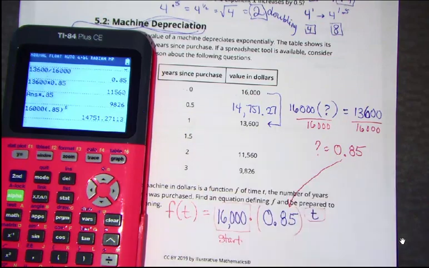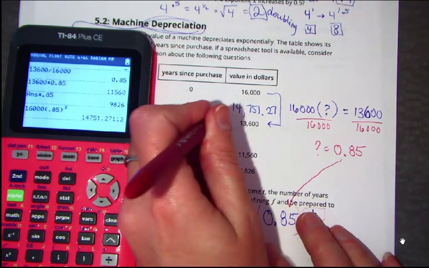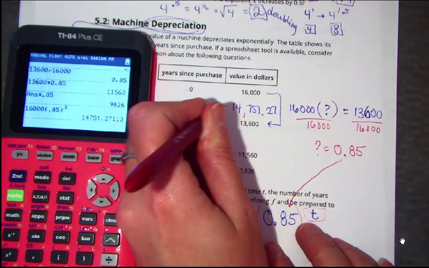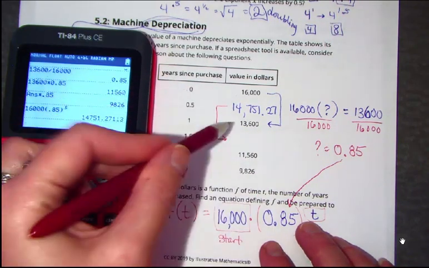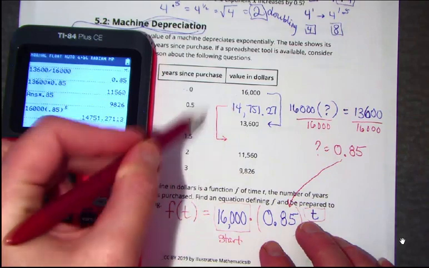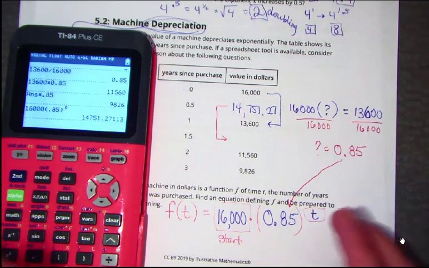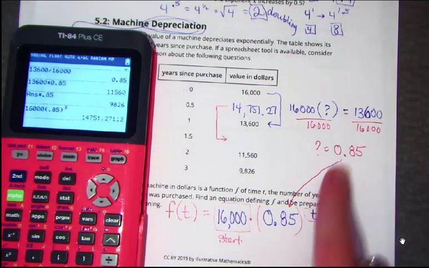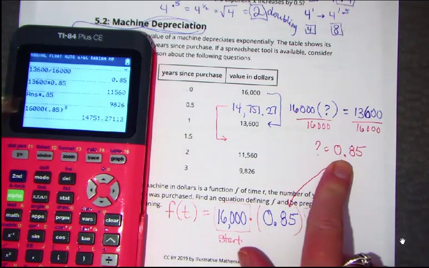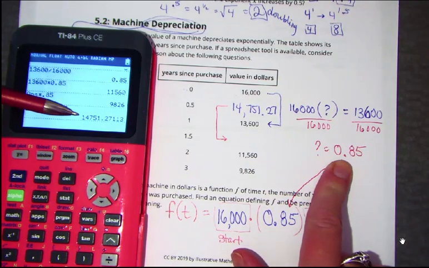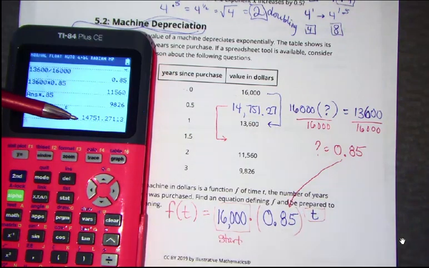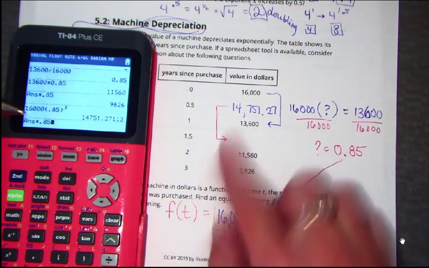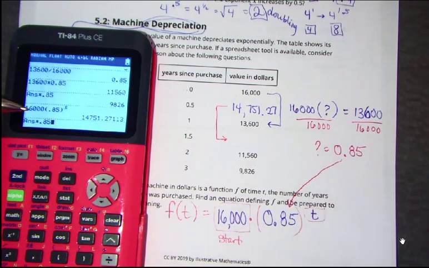Now 1 year later, I'm going to actually not use my equation for the next one, but I see that this is 1 year later. So I found a half year already. Now I want to go 1 full year later than that. 1 full year multiplier is 0.85. So on my calculator, I'm going to be smart and strategic. I'm going to take that value that I already have here and multiply it by 0.85 because this is 1 full year later.